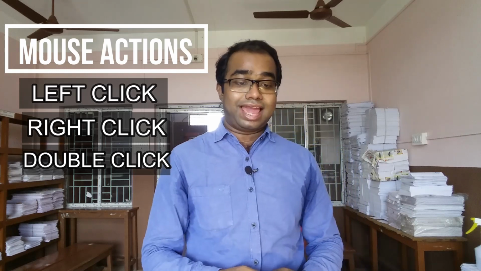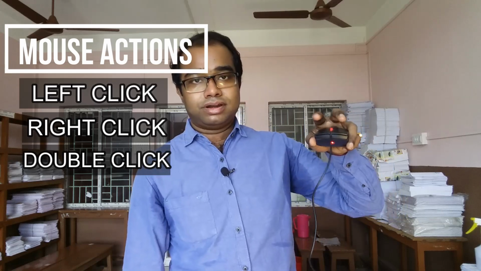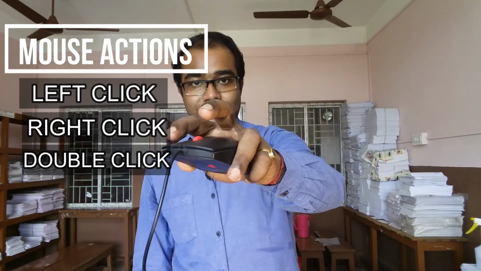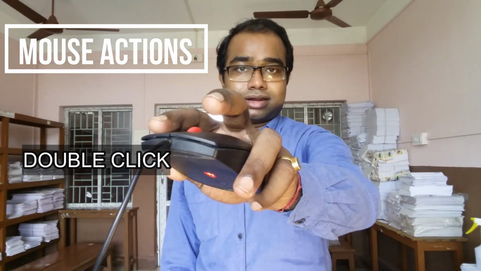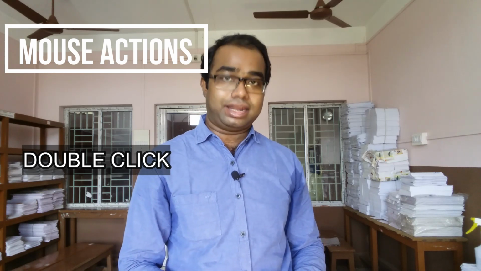When we quickly press and release the left mouse button twice, it is called the double click. When we quickly press and release the left button of the mouse like this, click click, this is the double click. Okay, now double clicking opens the window or an application related to the clicked item.